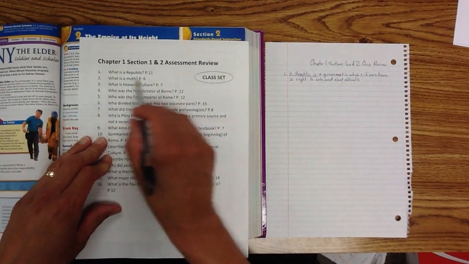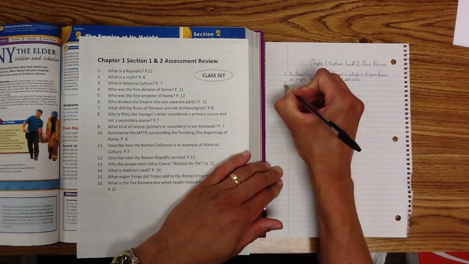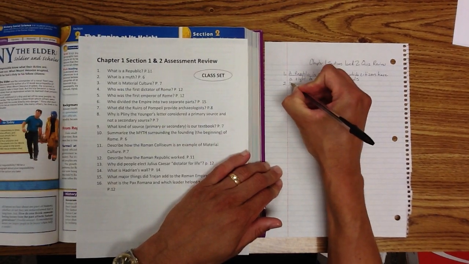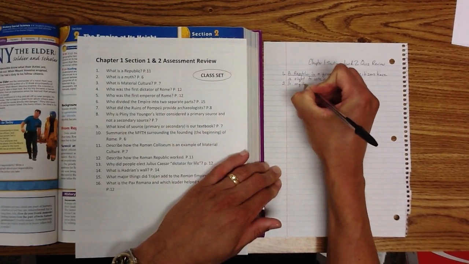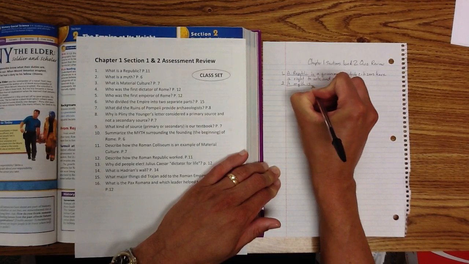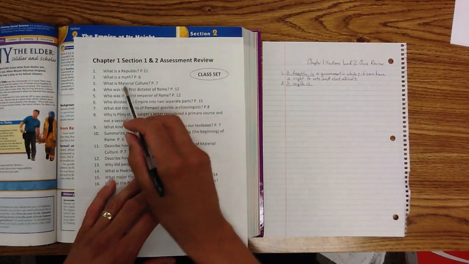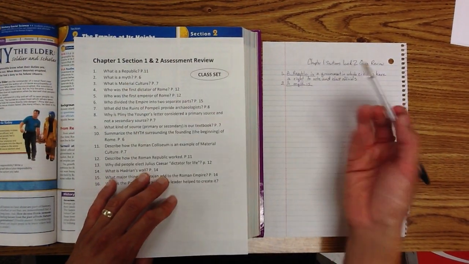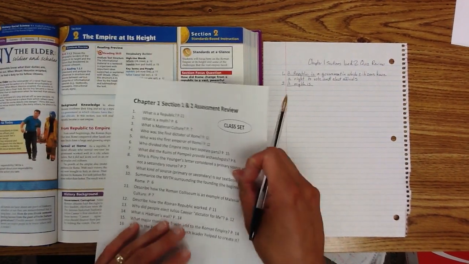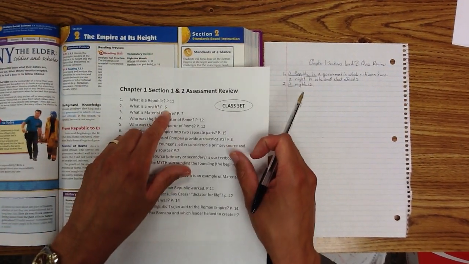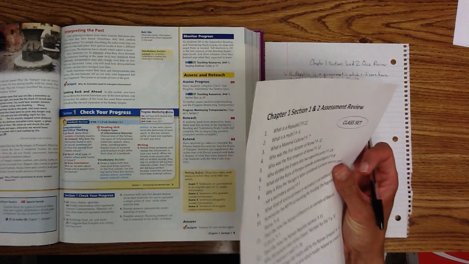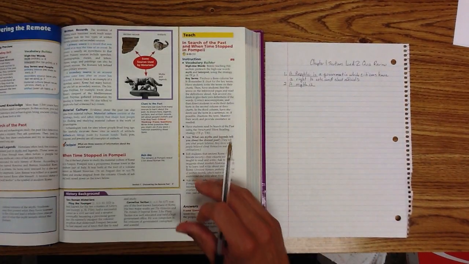Number 2 says, what is a myth? So before I even look the answer up, I can go number 2. A myth is, because I know that now I've already echoed the question into my answer. And so now I just go look that up. It says it's on page number 6. I'm going to flip back in my book to page number 6.